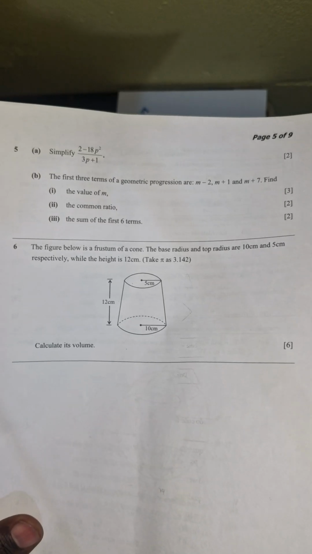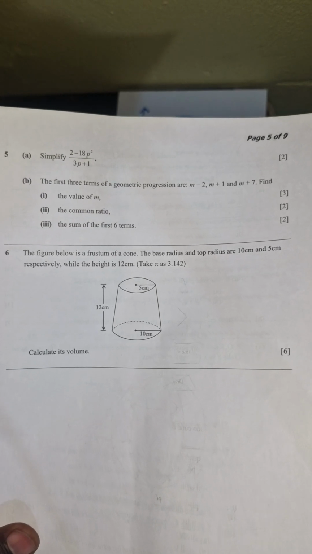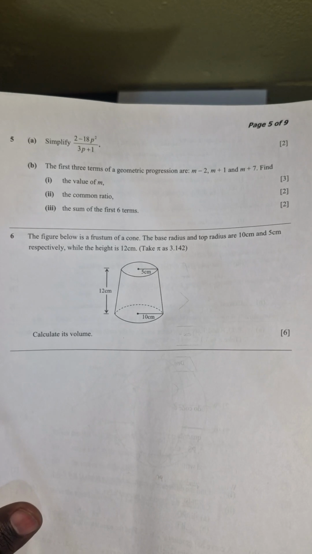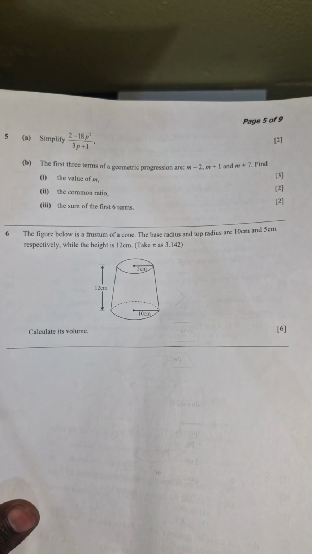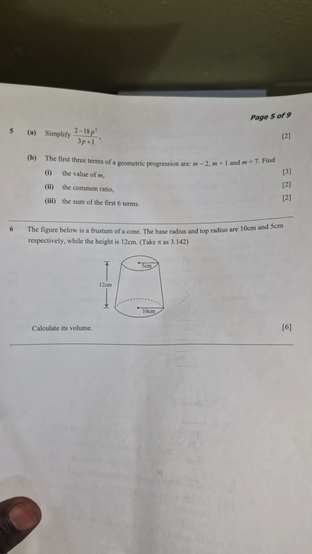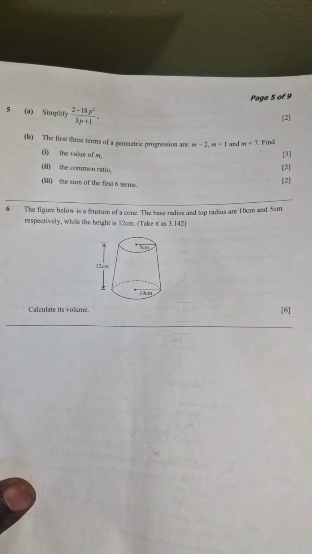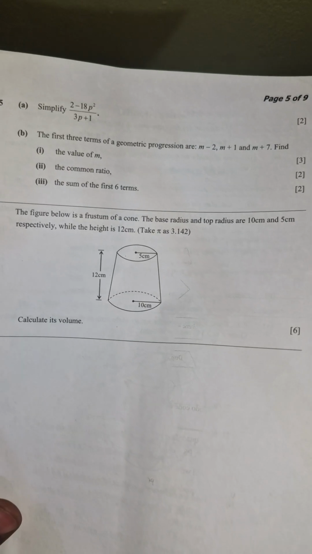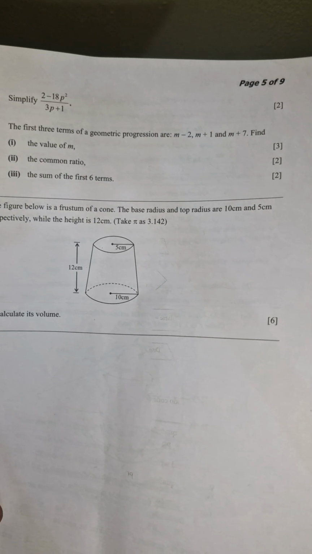In today's lesson, we'll be solving one of the examination questions which came in the year 2020, internal grade 12, on frustum of a cone. So, the question reads as follows. Question 6. The figure below is a frustum of a cone.